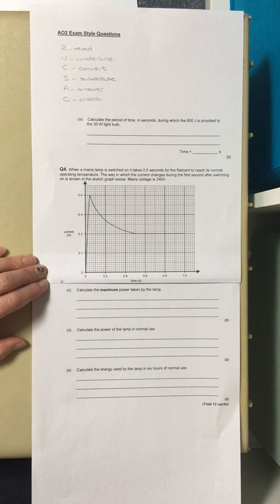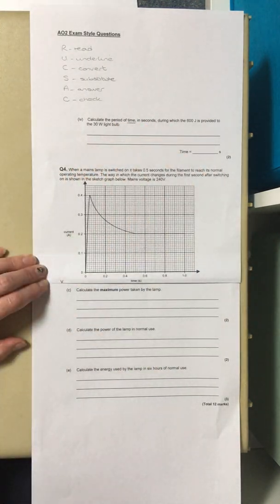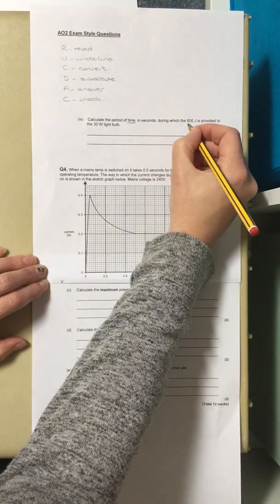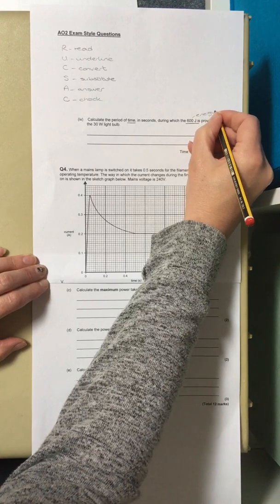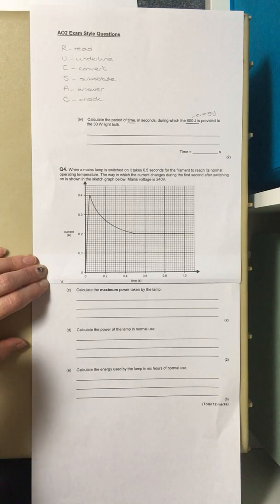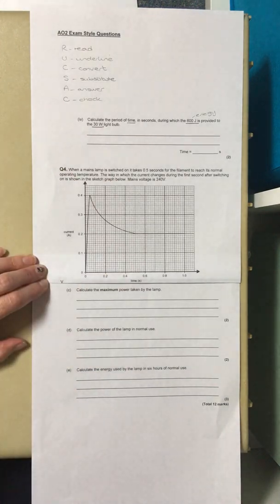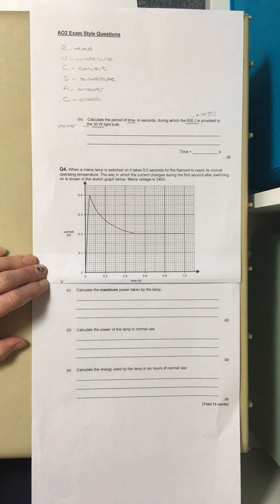We read the first question. Calculate the period of time, there's a factor, let's underline that, in seconds, during which the 600 joules, so we underline that. Joules is our measurement of energy, so we'll make a note that 600 relates to the quantity of energy. So during which the 600 joules of energy is provided to the 30 watt light bulb. And again, like we did before, we know watt is a measurement for power, so we're going to write that there. Now we're looking for time, so you need to have learned the calculation that links energy, power and time.